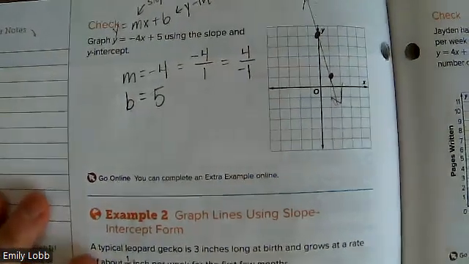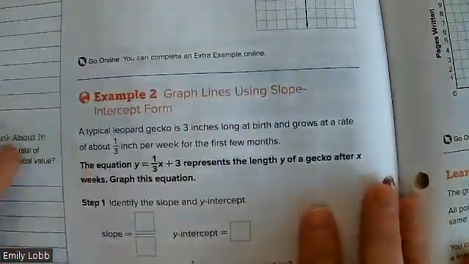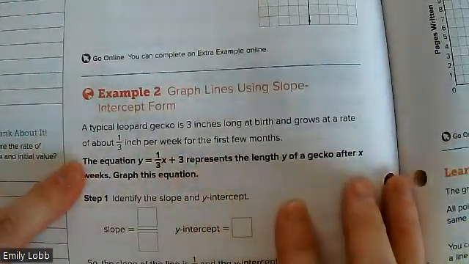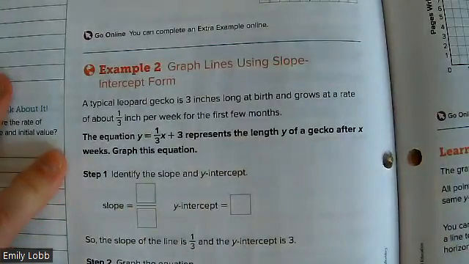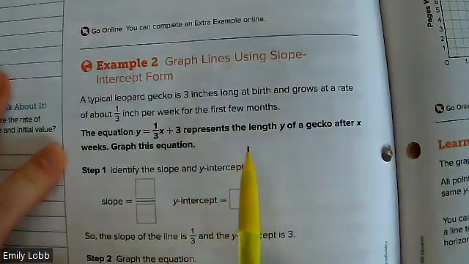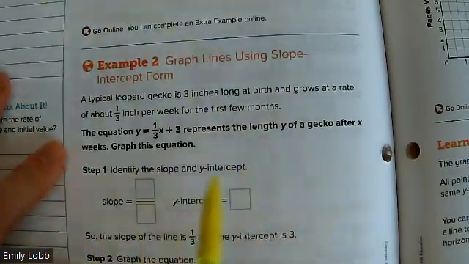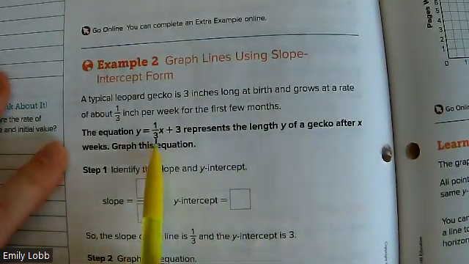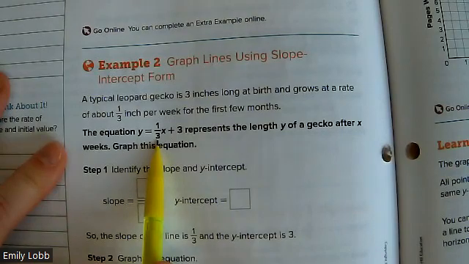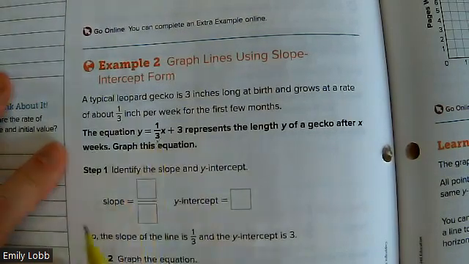A typical leopard gecko is 3 inches long at birth and grows at a rate of 1/3 of an inch per week for the first few months. So they use this equation that represents the length y of a gecko after x weeks. So what's our slope here? What's our coefficient of x? 1/3.